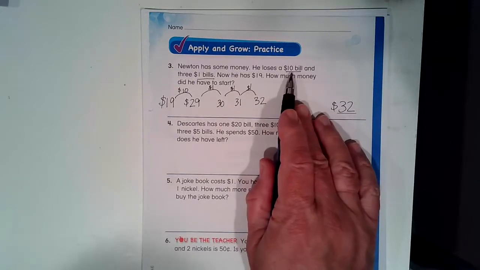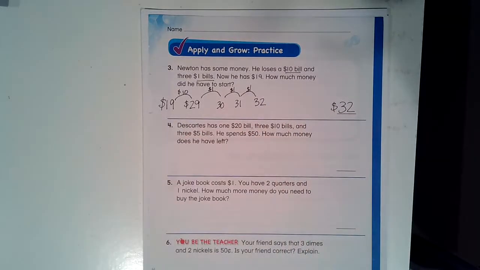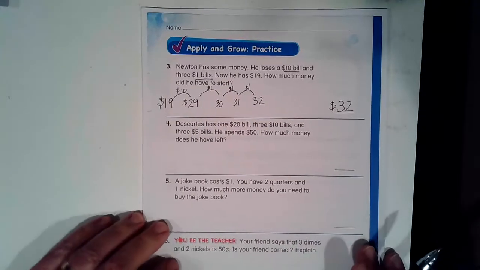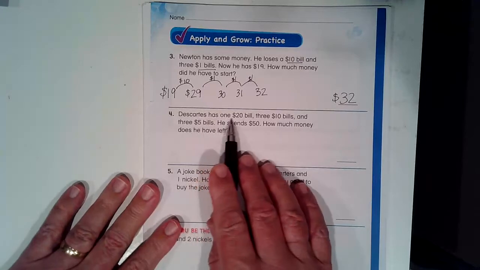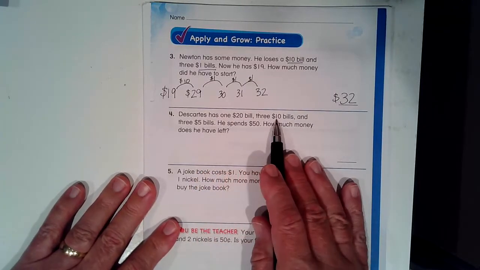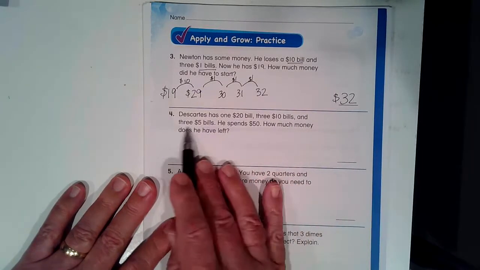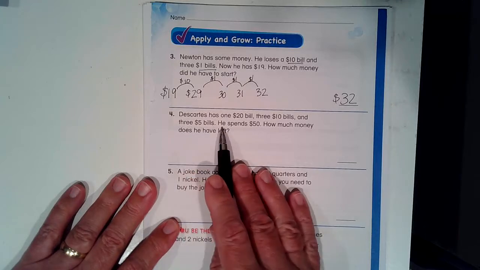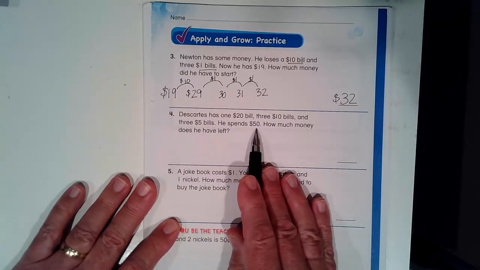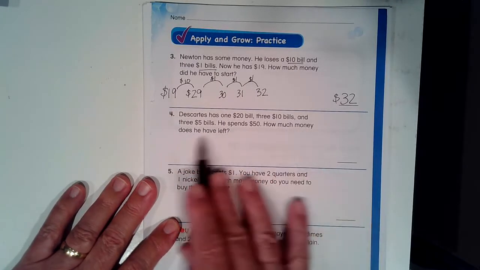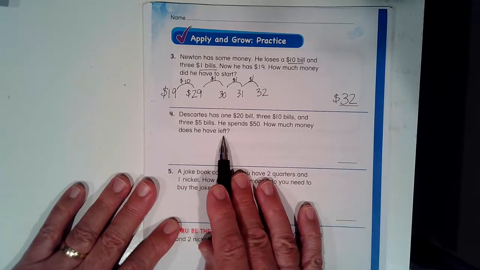Boys and girls, I hope you never lose $10 and then 3 more dollar bills. Let's be careful with our money. Let's see. I think I have time for another one. Descartes has 1 $20 bill, 3 $10 bills, and 3 $5 bills. He spends $50. How much money does he have left?